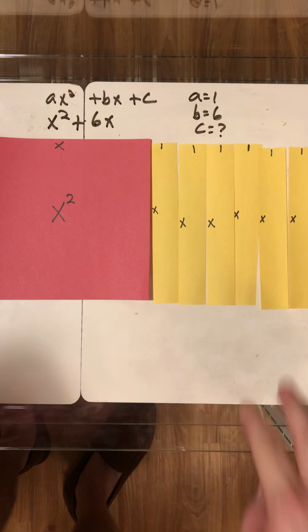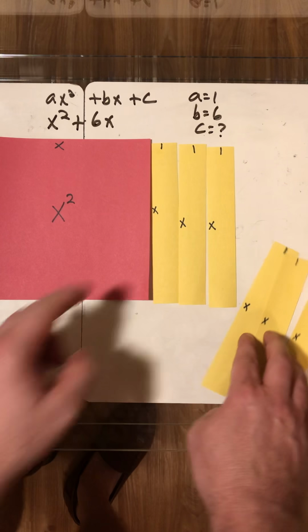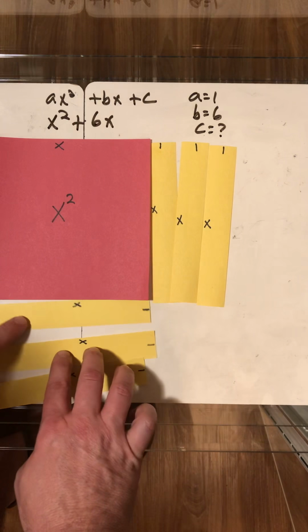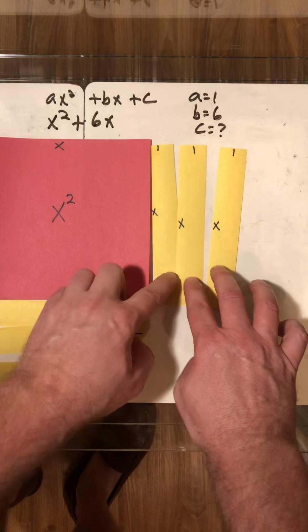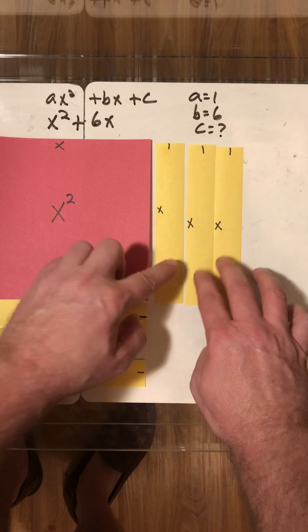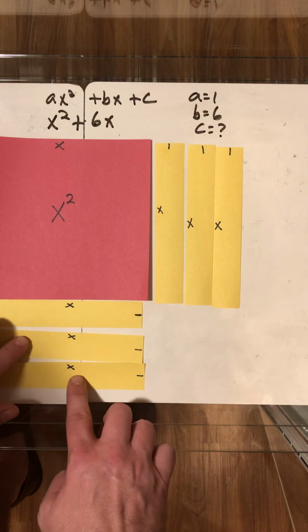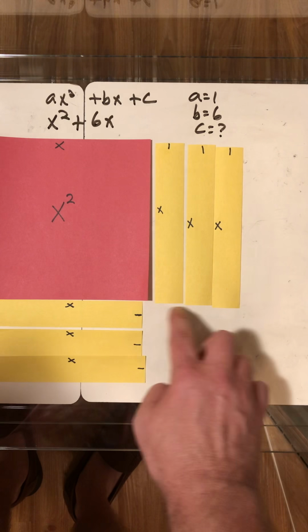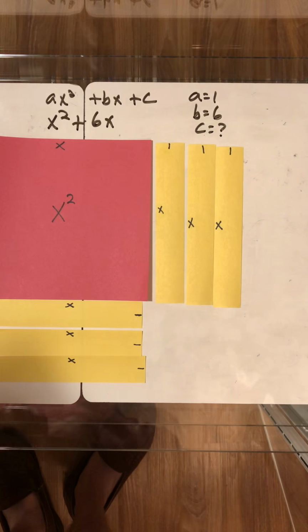But let's say that I move half of these 6 down here. So I'm going to move half of those 6x's down here. All right, so now I've got 3 up here, I've got 3 down here. Let's see if I can figure out how many 1 by 1 blocks I need to use to, quote, complete my square, to make that into a perfect square.